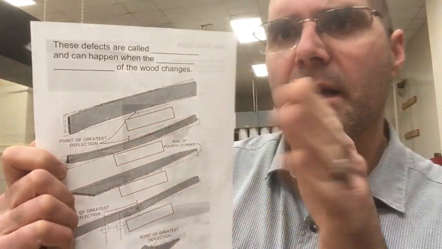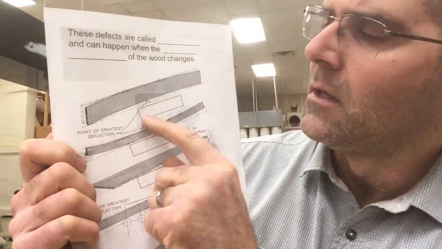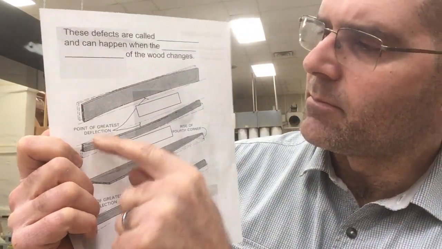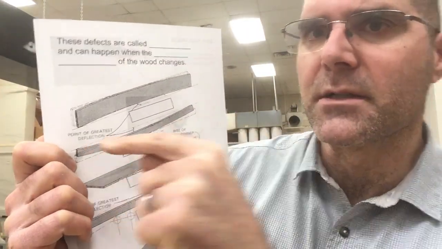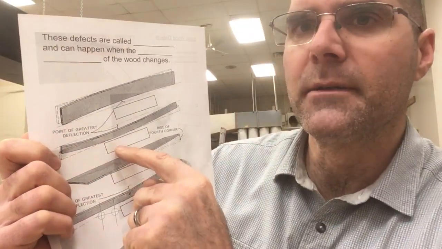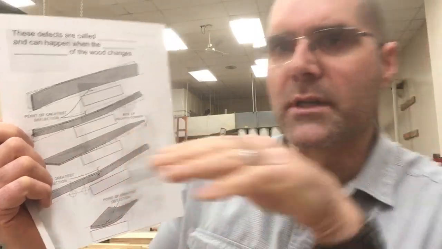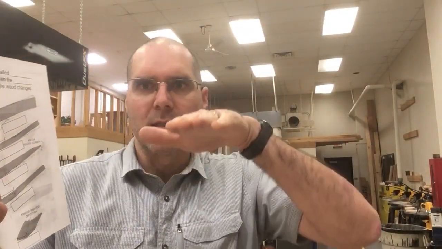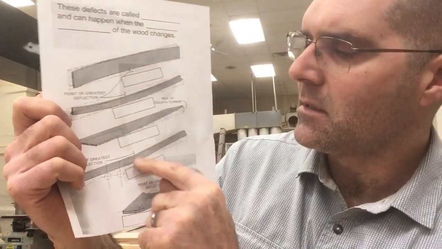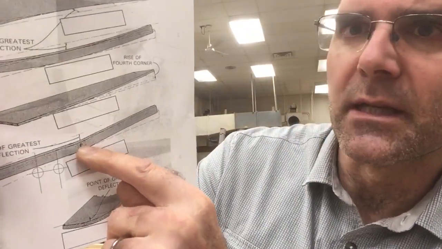bow. That's when it goes across the face. It's kind of shaped like a bow and arrow. And the next one here is where it's kind of warping in the opposite direction along the edge like this. That's called a crook. The next one is where the whole board is twisting. It dries in a twist like this, and that is called a twist. This one here shows that it's bending right at a knot or another defect, straight on both ends with a bend right there, is called a kink.